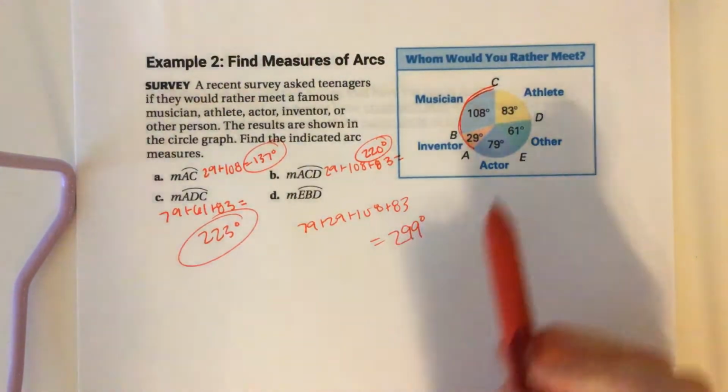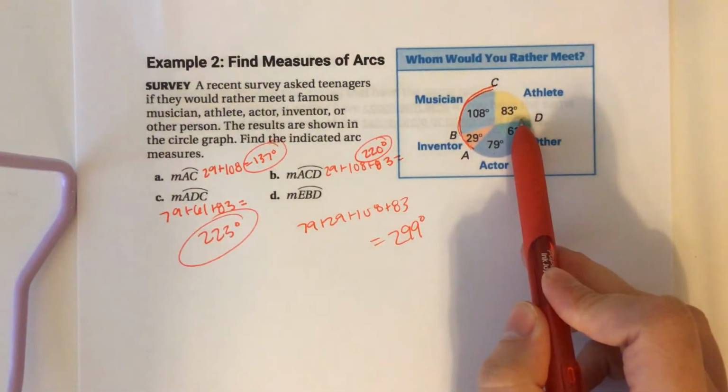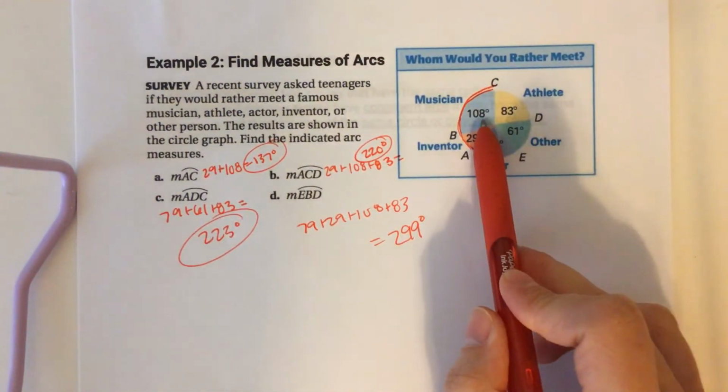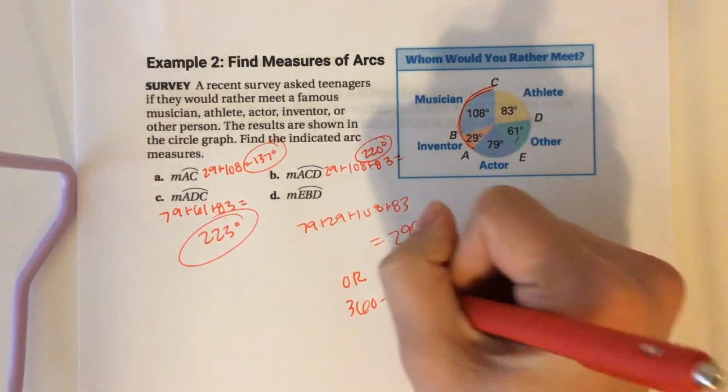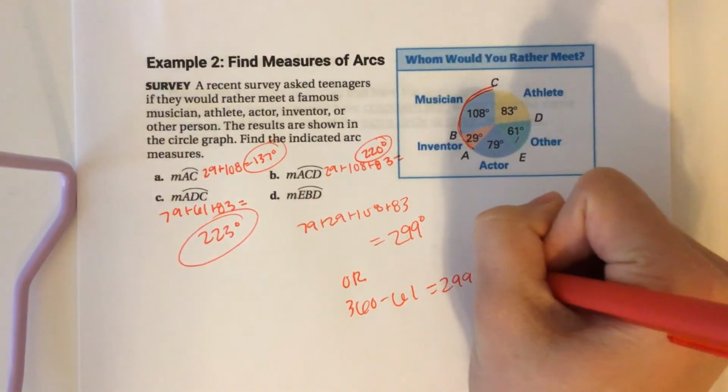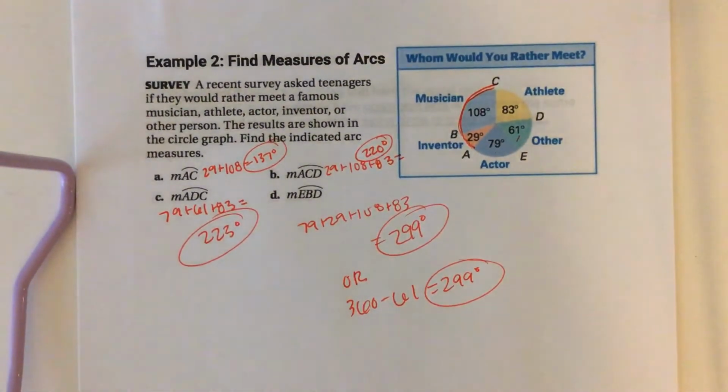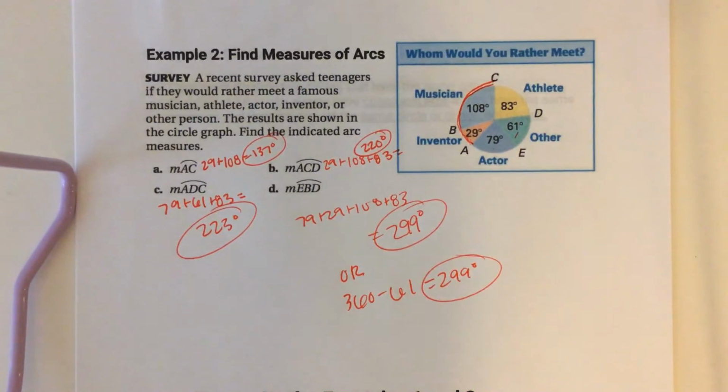And if we think about it, that's almost the entire circle right there. So we know altogether this equals 360. We also could have done 360 minus 61 to get 299. So that's just kind of an example of using arc measures and adding arc measures to find different ones.